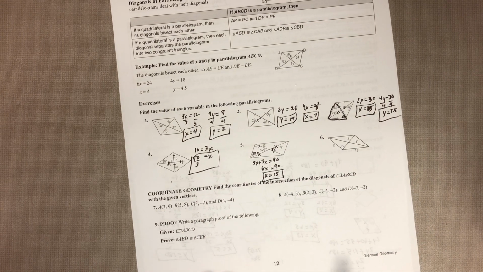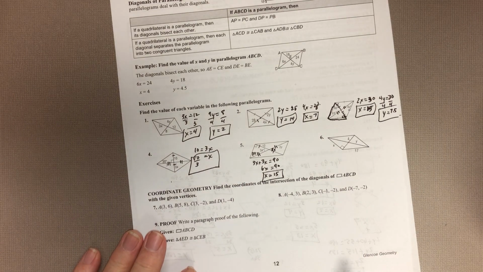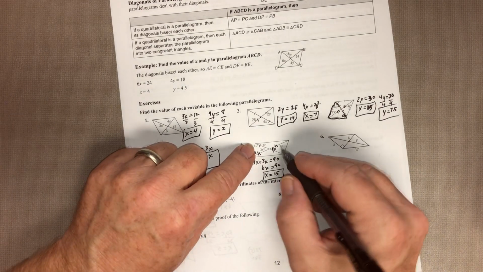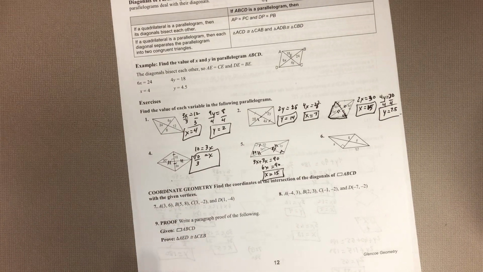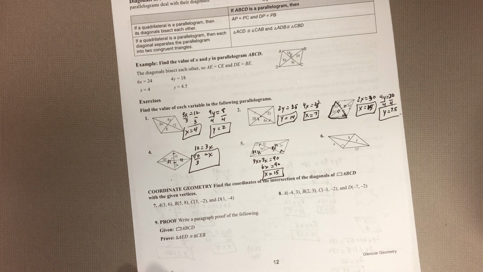And now to find y. I'm looking, okay, that's a right triangle. This is a right triangle. I believe that those by angle, side would be congruent.